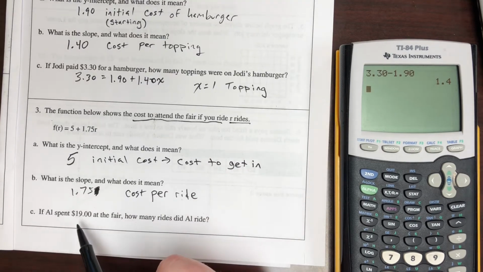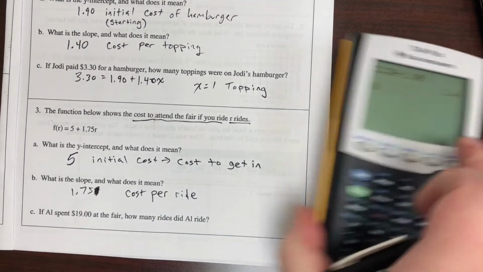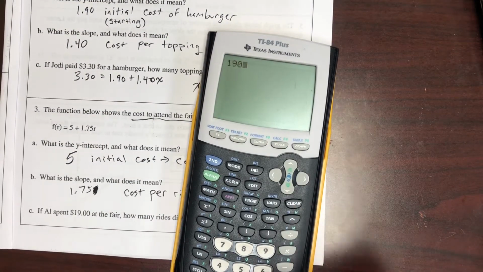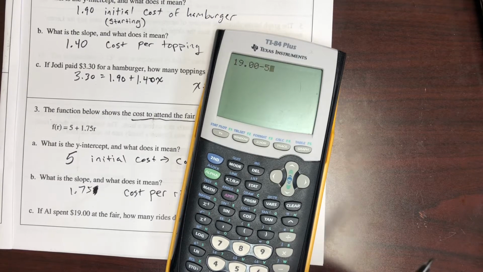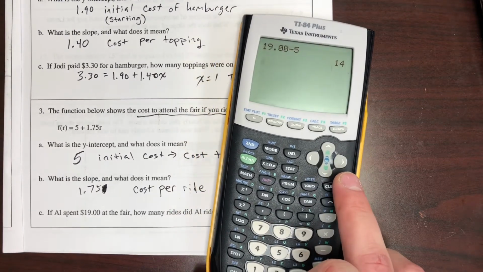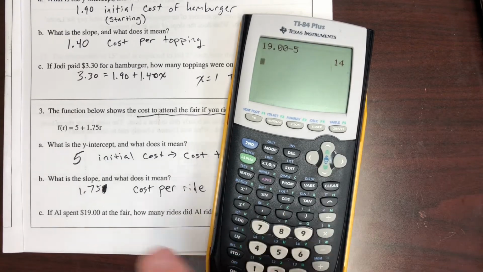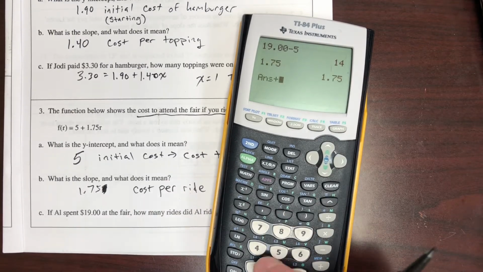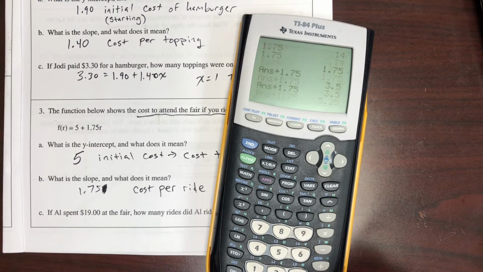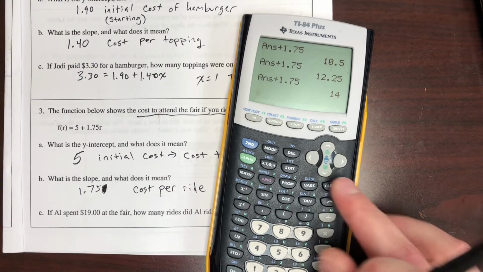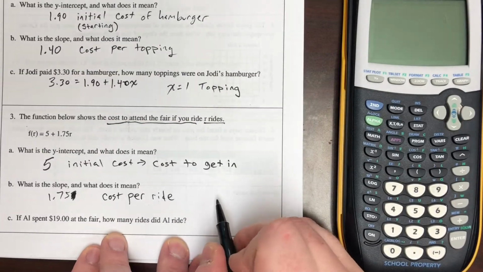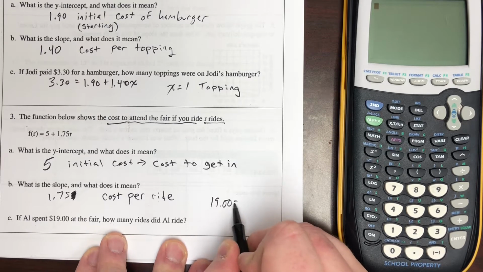If Al spent $19 at the fair, how many rides did Al ride? So again, the way that I might do this, I might go, well, I know $19 is how much he spent. There was the $5 entry fee. So now I just got to get to $14. So 1.75 plus 1.75, there's 2 rides, 3 rides, 4 rides, 5 rides, 6 rides, 7 rides, 8 rides. So you might want to do it that way instead of going, oh okay, I know we spent $19 total.